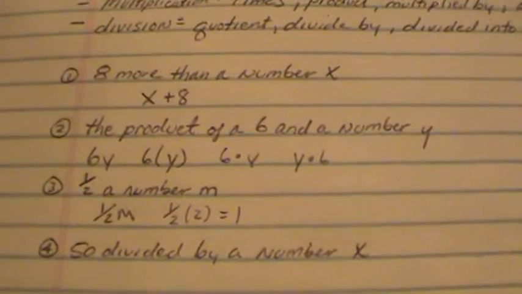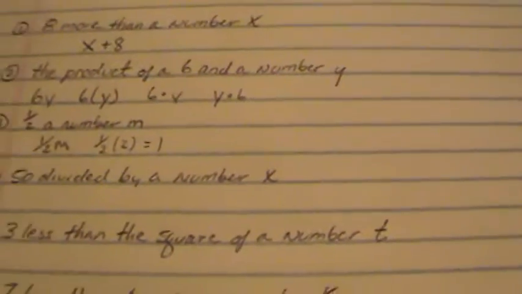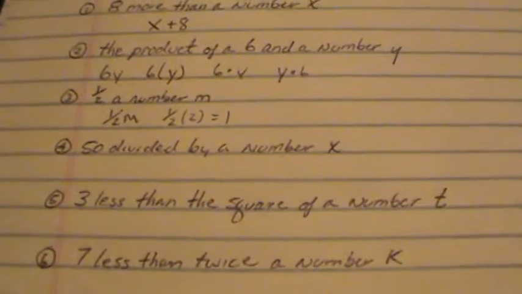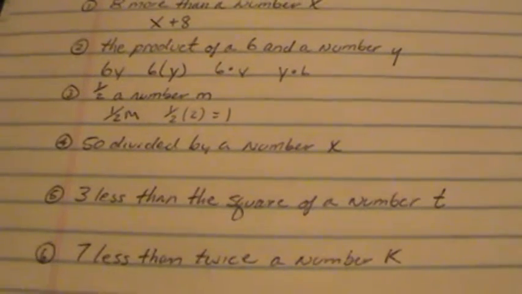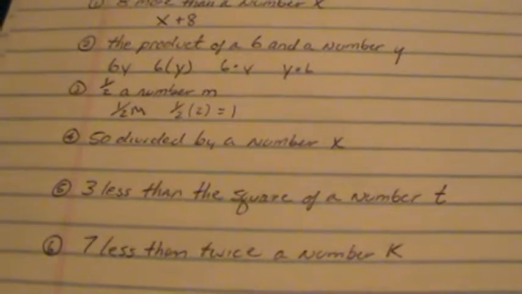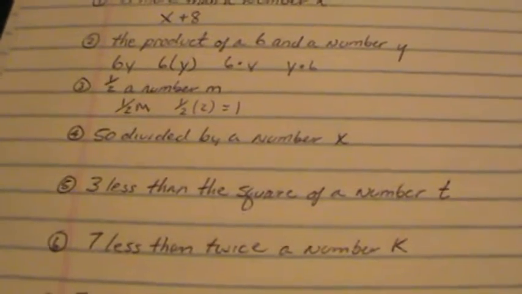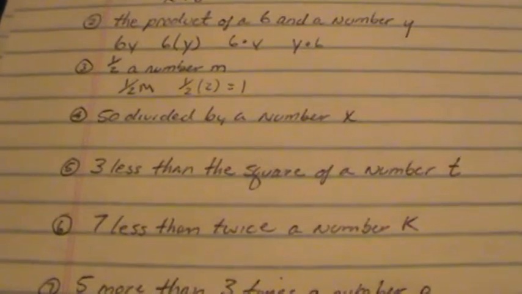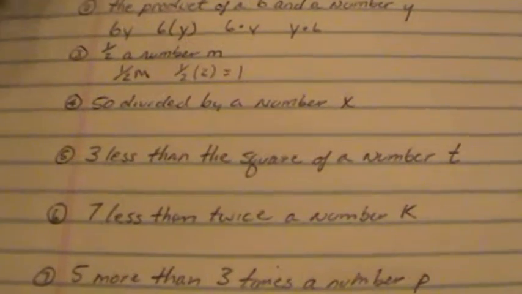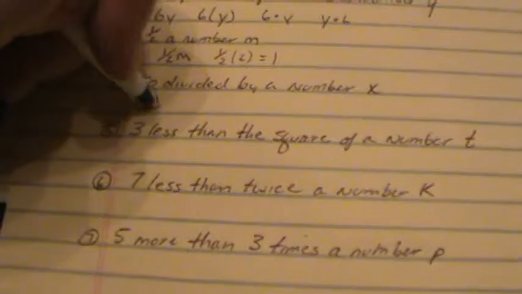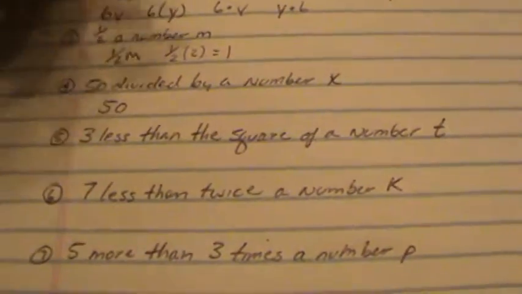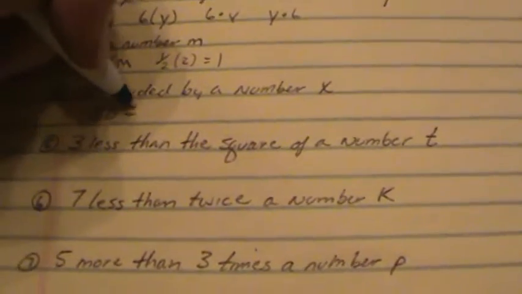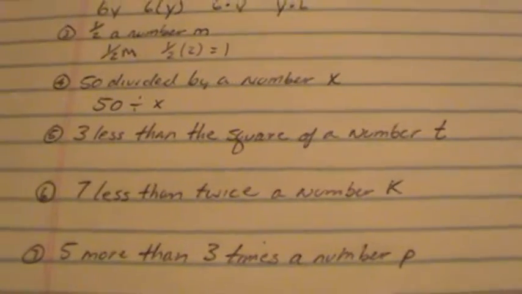Going down to number 4, 50 divided by a number x. Again, this is a division. You've got to write it the way it's spoken. What I mean by that is I have to say 50 divided by x.